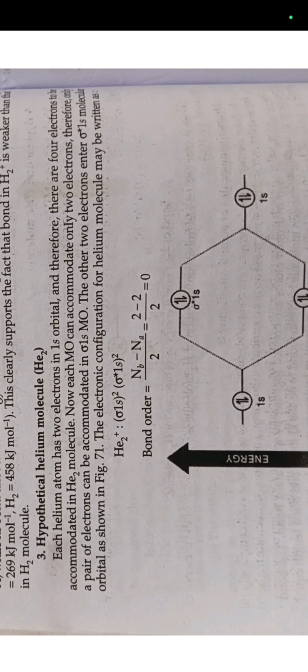Each helium atom has 2 electrons in one s orbital, and therefore there are 4 electrons to be accommodated in the helium molecule. Now each molecular orbital can accommodate only 2 electrons. Therefore only a pair of electrons can be accommodated in the sigma 1s molecular orbital. The other two electrons enter the sigma star 1s molecular orbital. The electronic configuration for helium is sigma 1s2 and sigma star 1s2.